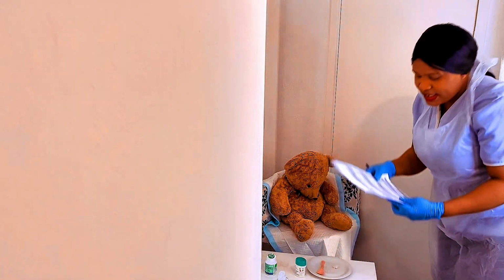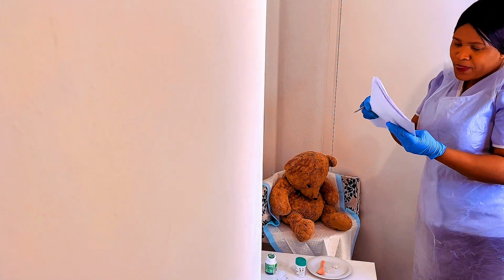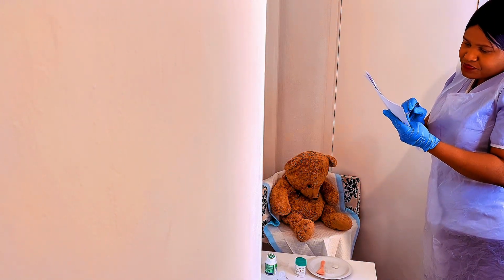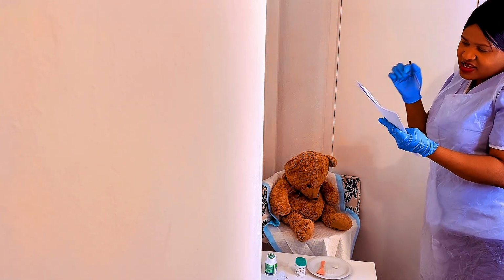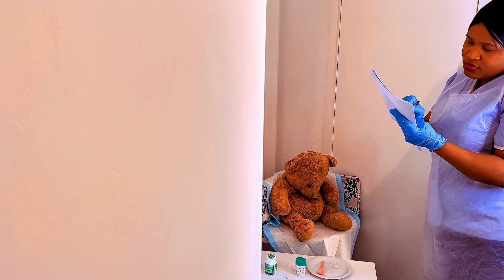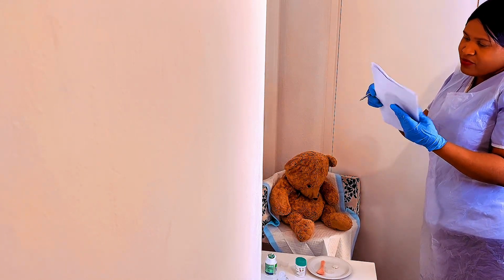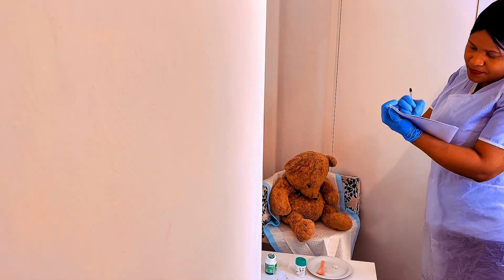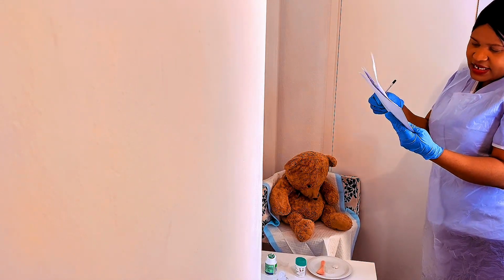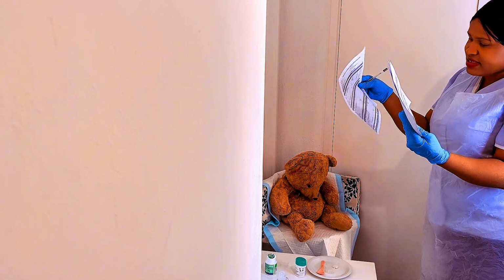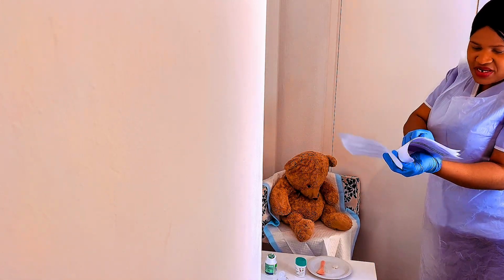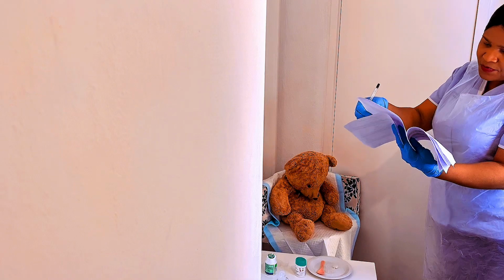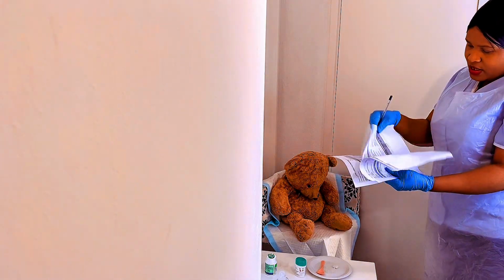So, guys, quickly open your chart and sign. I'm going to sign for the paracetamol I gave here, with today's date and my signature. And the next one I gave was ondansetron, an as-required medication.